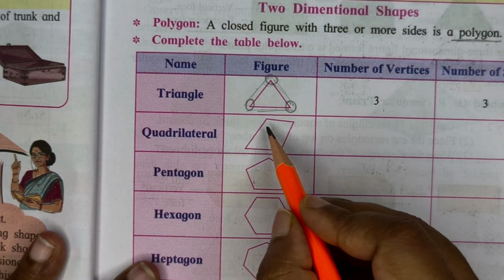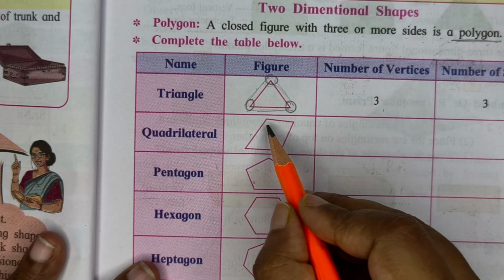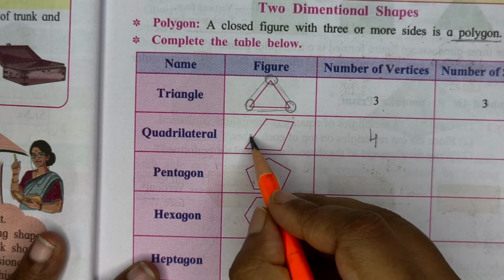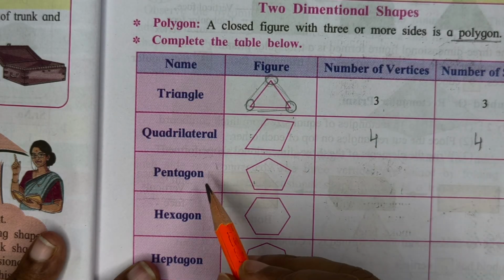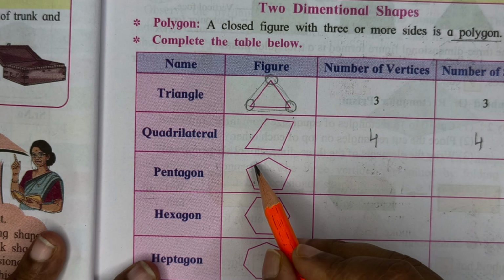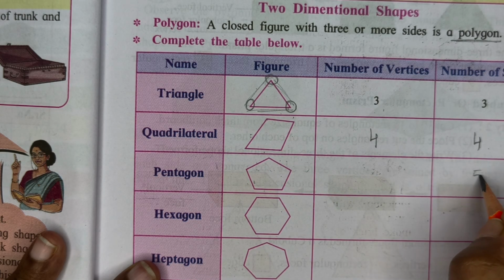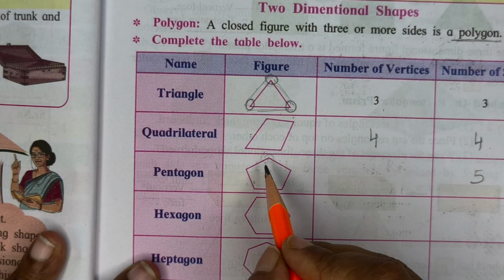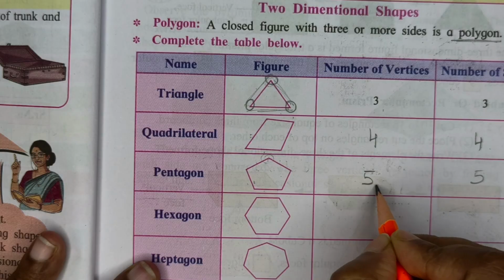Okay. Next is the quadrilateral. See the number of vertices: 1, 2, 3, 4. 4 vertices and 4 sides. Okay. Next is a pentagon. Pentagon: 1, 2, 3, 4, 5. 5 sides and same way 5 corners. Corners only are the vertices. 1, 2, 3, 4, 5. 5 corners, that means 5 vertices.